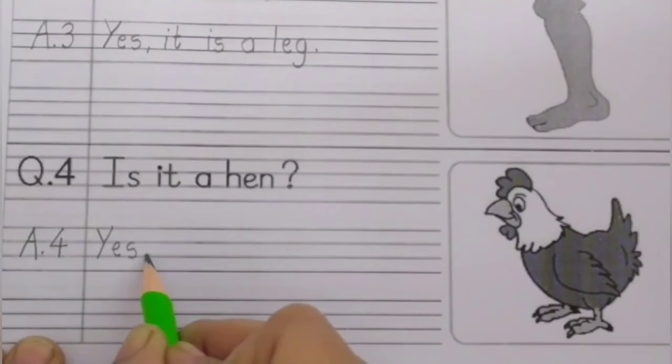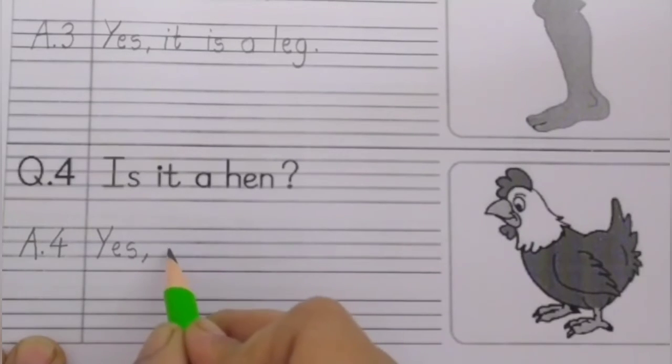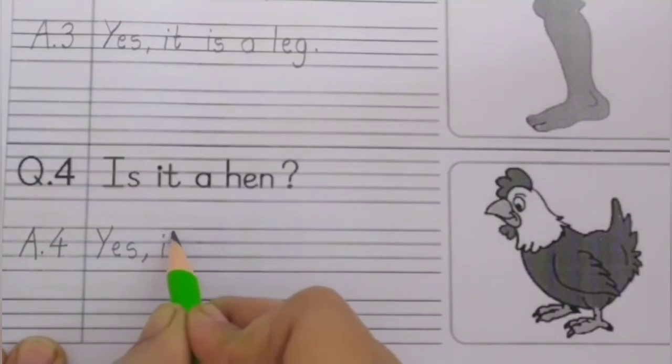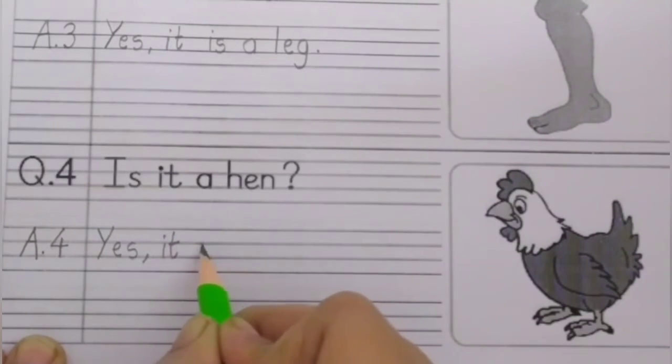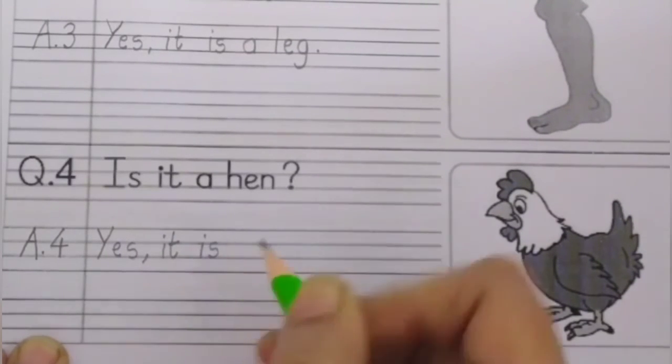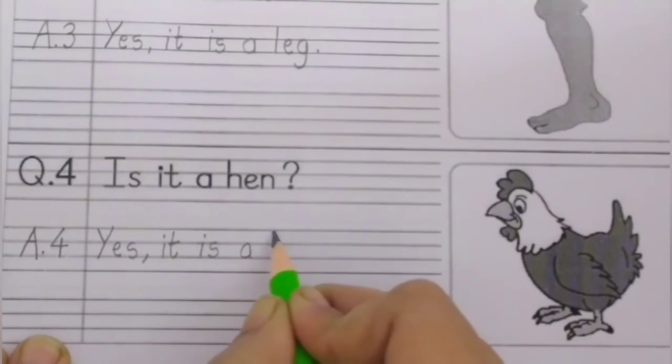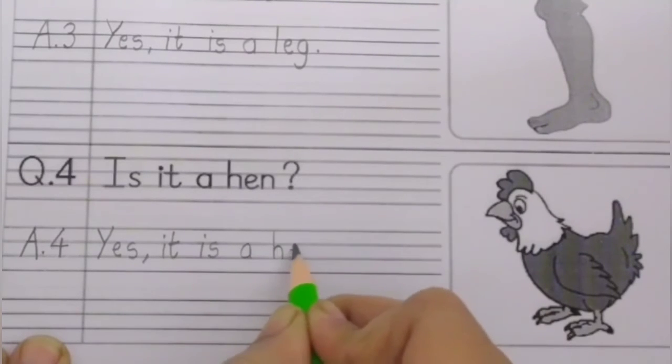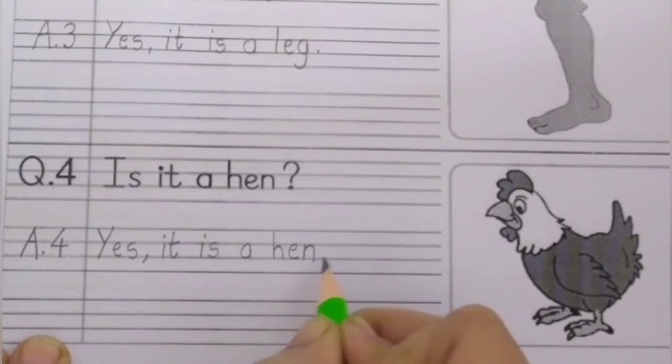Leave some space. Put a comma. It is a H-E-N, hen. Full stop. Now, let's read the question answers once again.